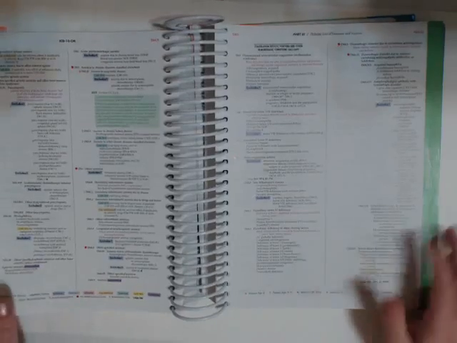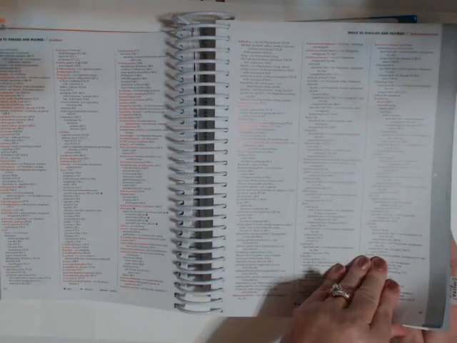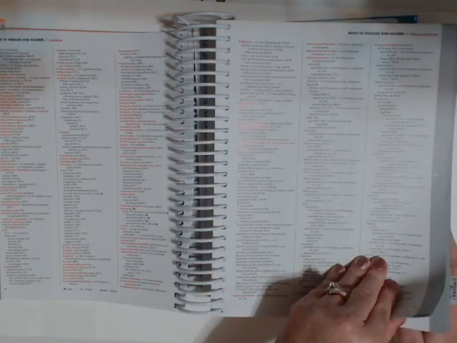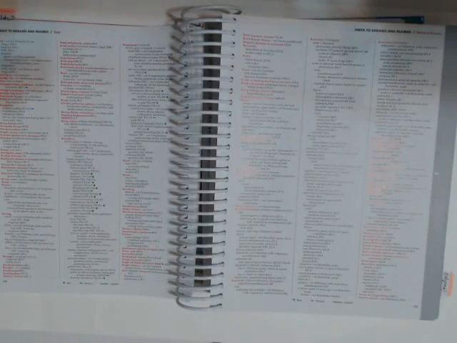Okay, let's do another one. Isn't that terrible? I can't even think of anything. Let's do bronchitis. Plain old bronchitis.